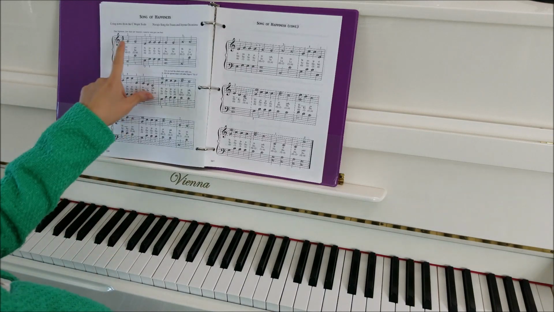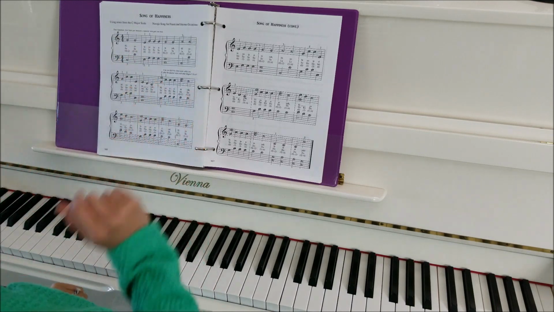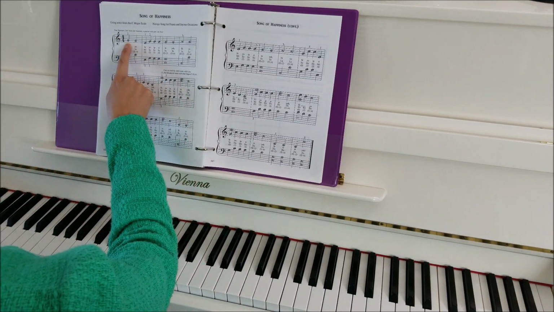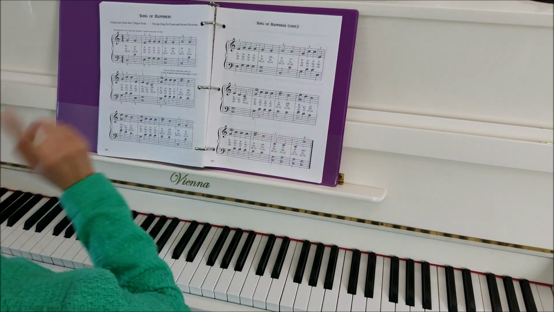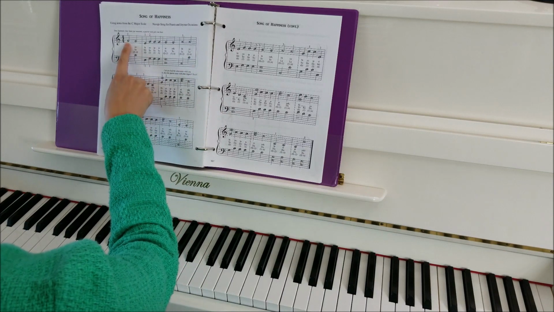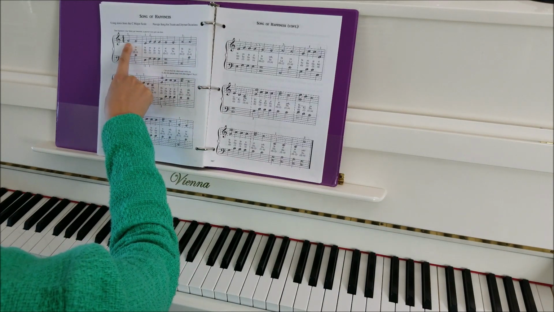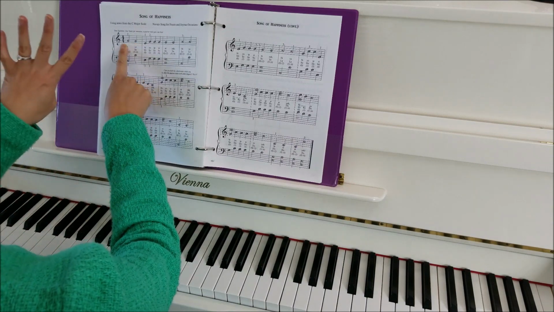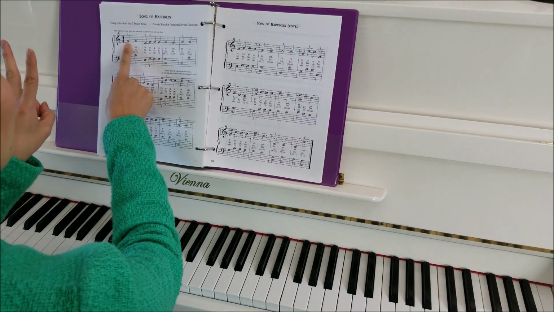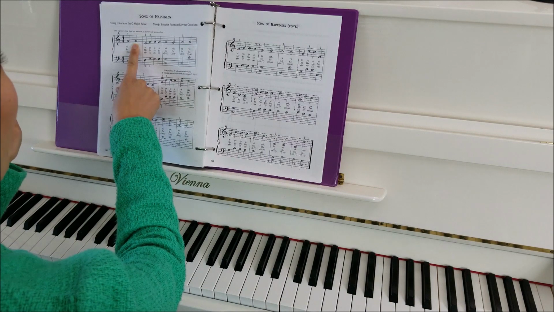All right, so what do we have in this first measure? We'll start with our right hand. And this first measure says that's a half note, right? And how many beats are on a half note? 2. So half note, that's 1, 2. And then that's another half note, that's 2 more beats, right? So let's count. If there's 4, this is 1, 2, and then 3, 4, right?